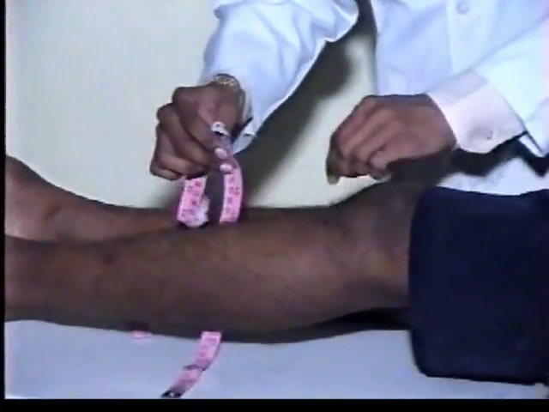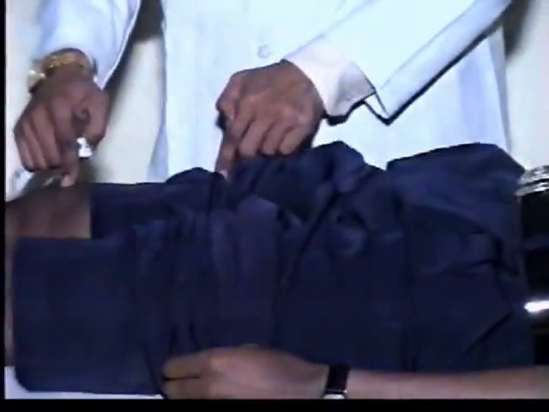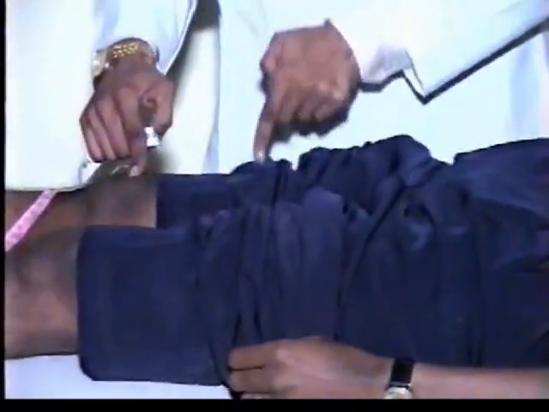We are testing the motor system of the nervous system. Similarly, the circumference of the thigh muscle from a fixed bony prominence like the tibial tuberosity or anterior superior iliac spine can be compared.